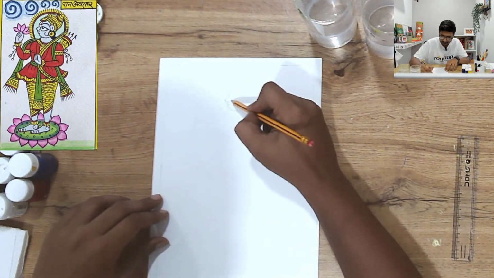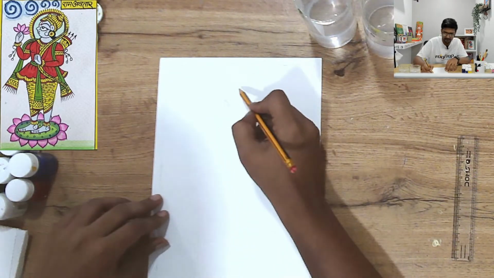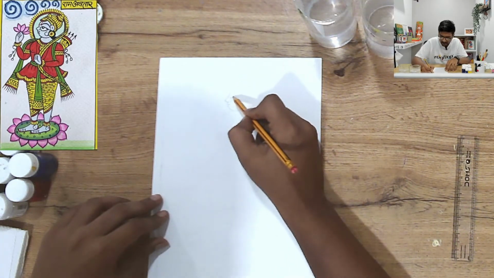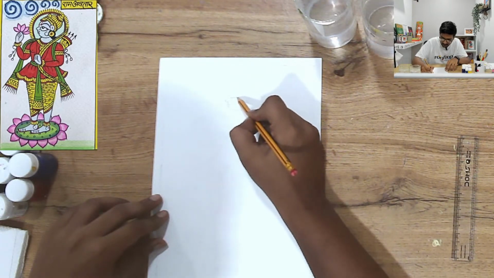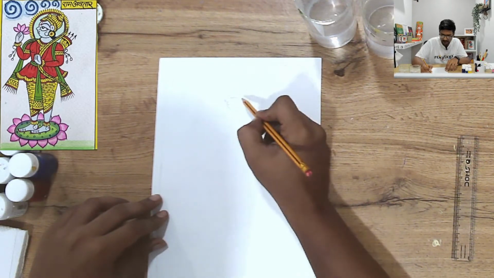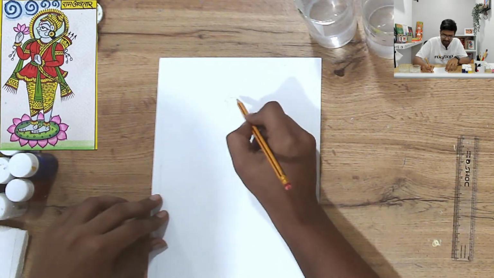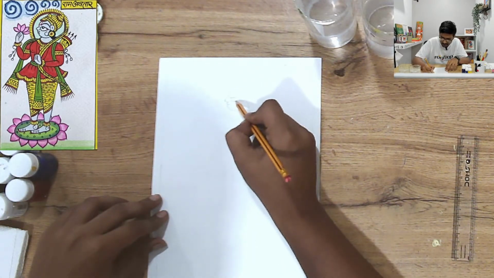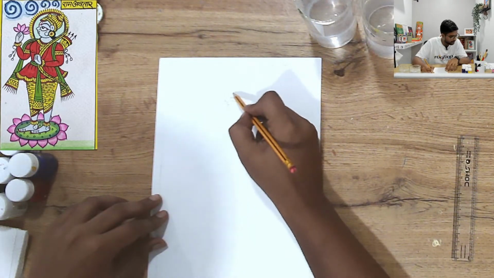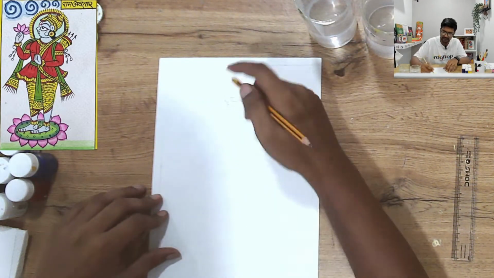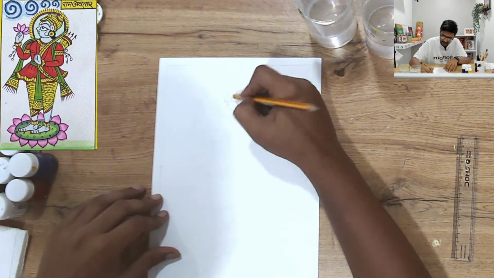Now for the eye, we can take this down and we can elongate the eye a bit, about there. Wait, I can correct this.